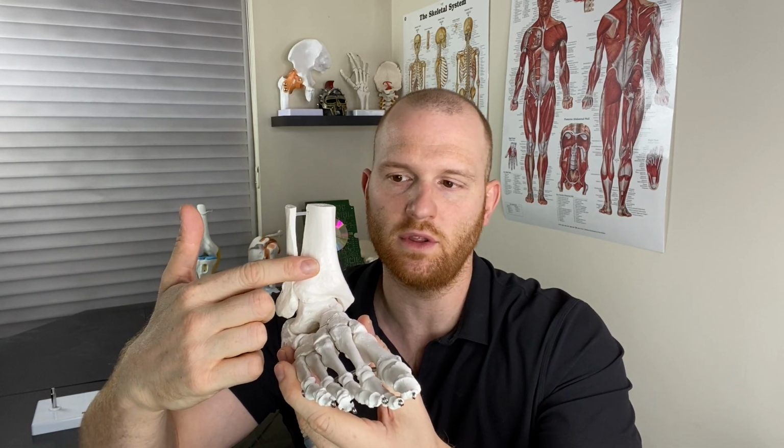The one that is located on the front here is known as the anterior, which means the front, inferior, meaning low, tibiofibular ligament. The main function of this ligament is that it's going to span and hold the tibia and the fibula together, just like this.